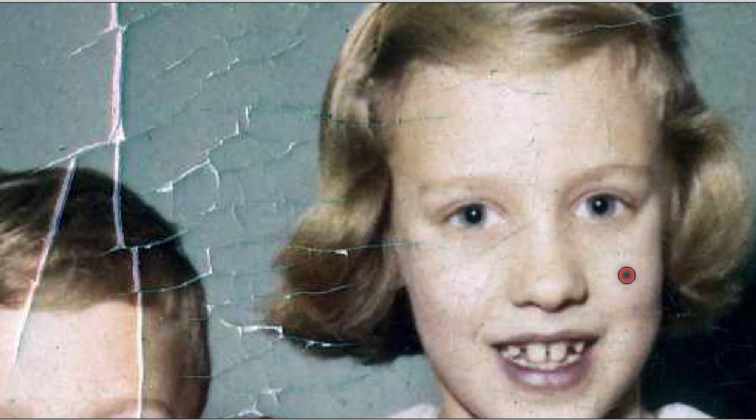It looks at this spot and looks around that area and then tries to do some clone stamping from around that area to fix this area. So it's really doing some clone stamp work for you.